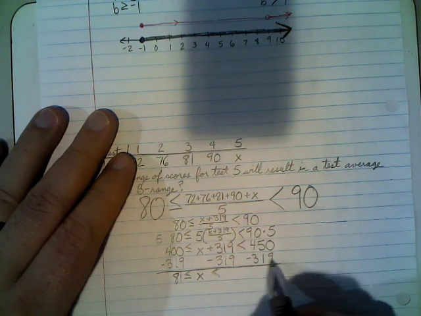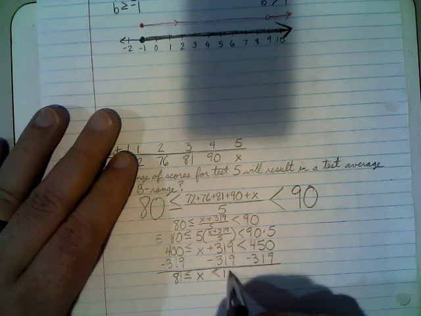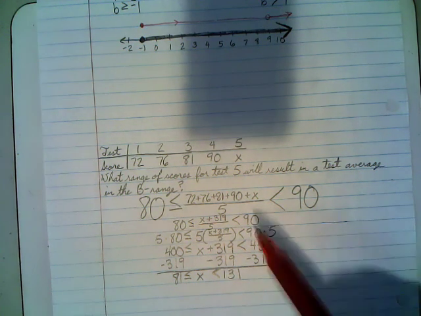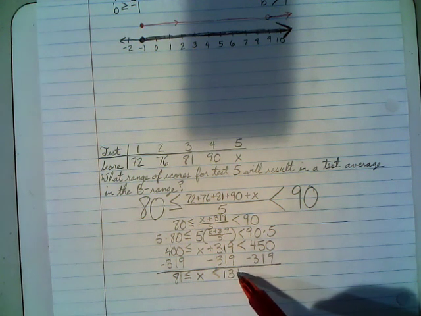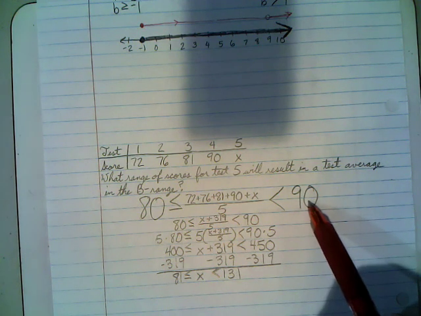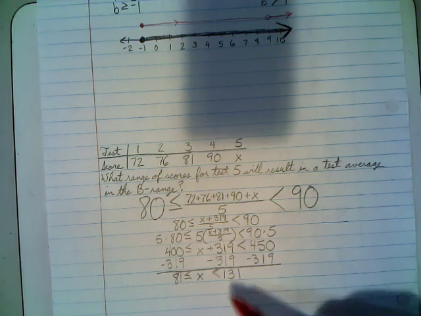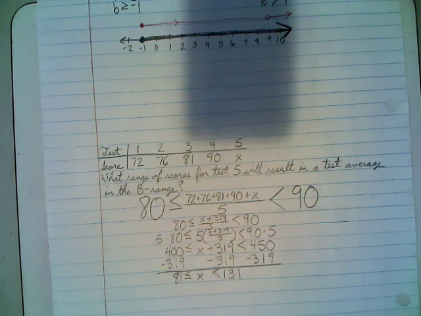And then 450 minus 319 is 131. That means that as long as my score is under 131%, that sounds rather doable, I will be in the B range as well. So what we see here in this high end, while we'd love to get above 90% for my average, are we going to get 131% on our final test? Highly unlikely, and not in my class. So the reality is there's no way to bring the test average up to the A range at this point.